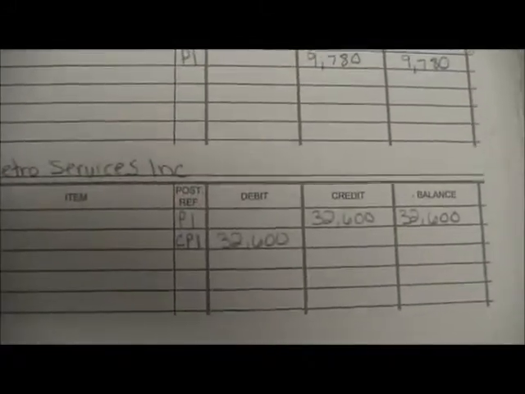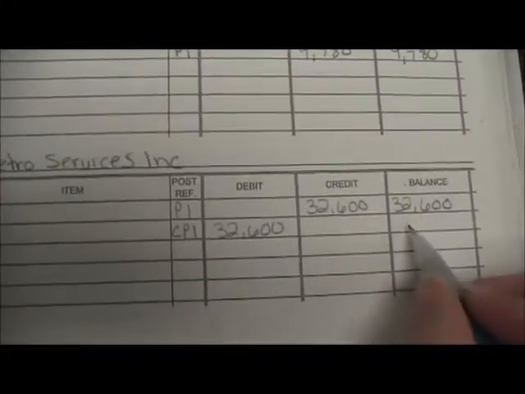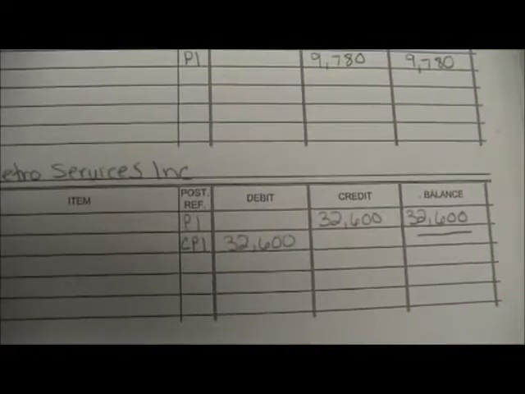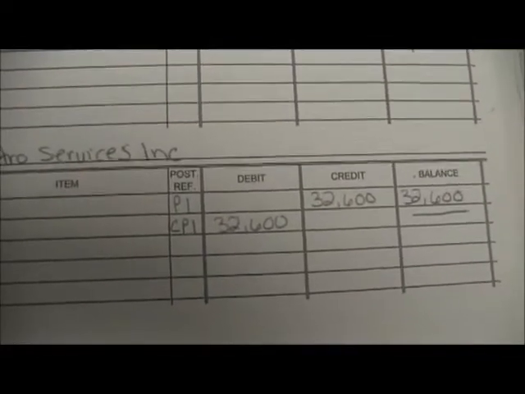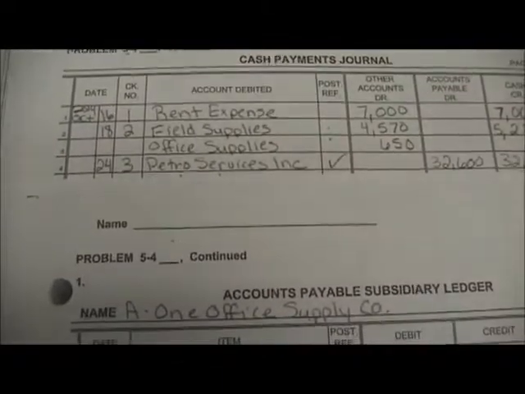If we look at our balance, we had a credit balance of $32,600, and now we have a debit of the same. So we're going to draw a line through them to show that there is no more balance. Back in your journal, we're going to check mark that one to show that we've completed it.